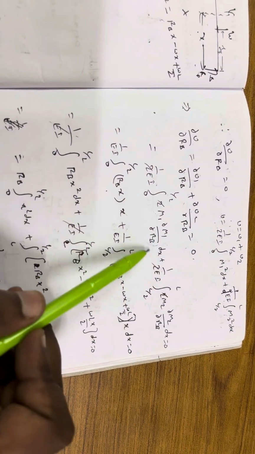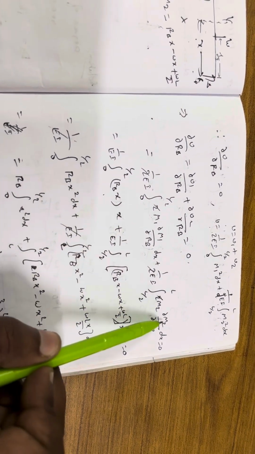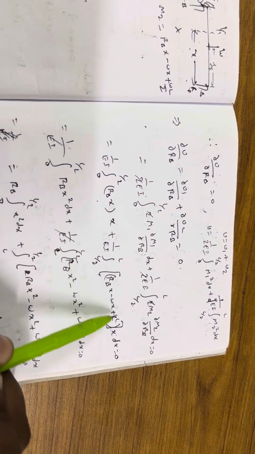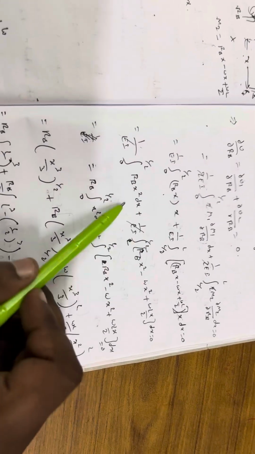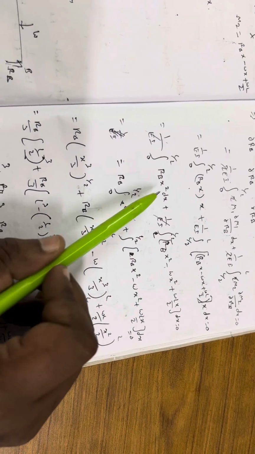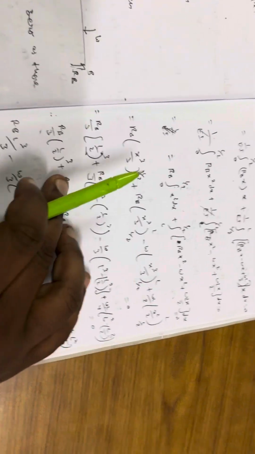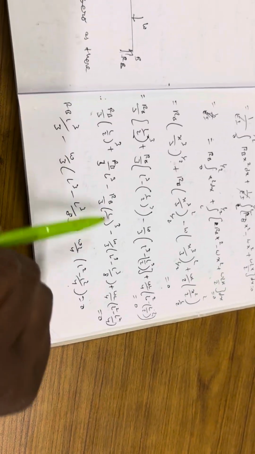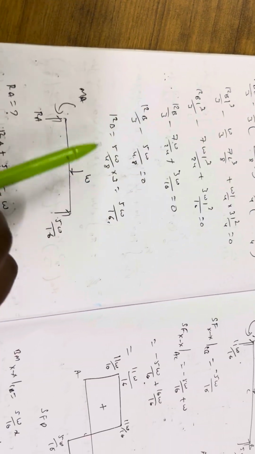Now this is ∂m1/∂RB. If we partially differentiate it, it will become x, because everything else is constant; only with respect to RB we need to differentiate. So it is equal to this. Now simplifying, applying limits, doing the integration here and then applying limits here. If we solve it, we will get it in this way.